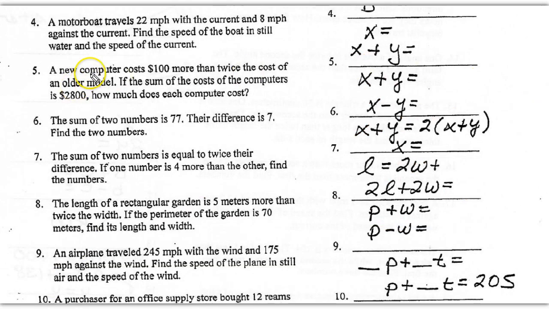Now for this one, we have to designate what our letters are going to stand for. Let's say the new computer, we're going to call X. And the older model we'll call Y. And that's important in setting up what our letters refer to.